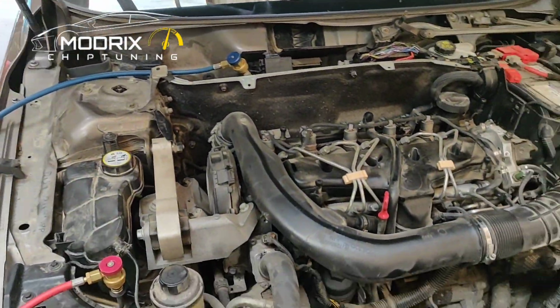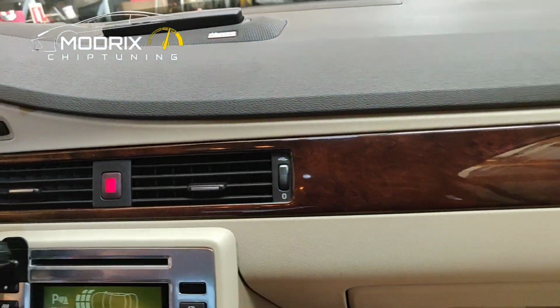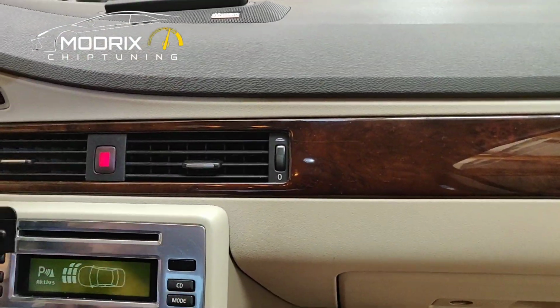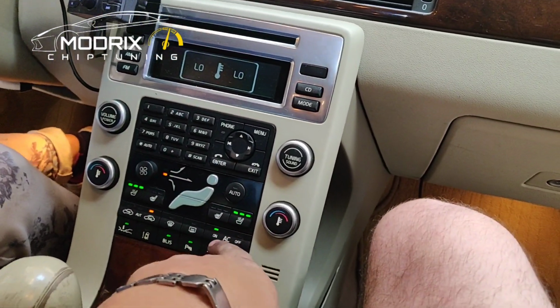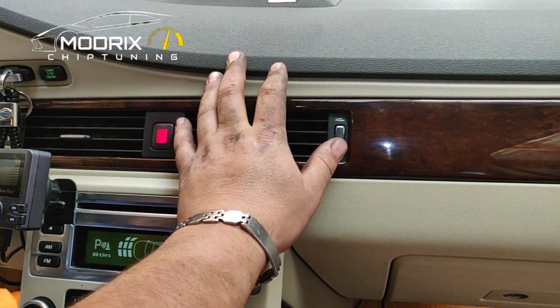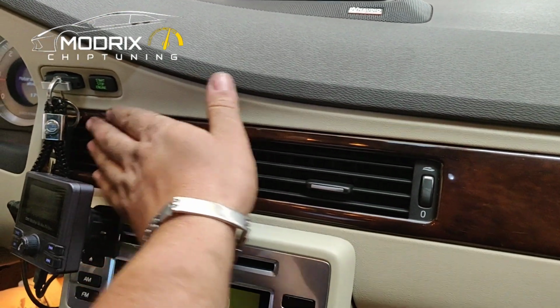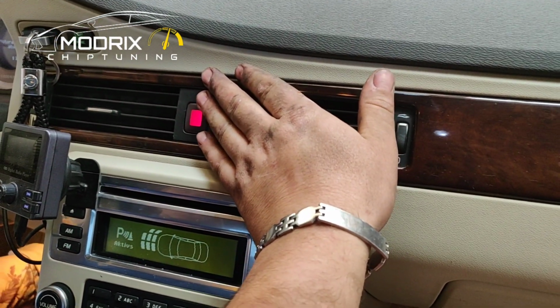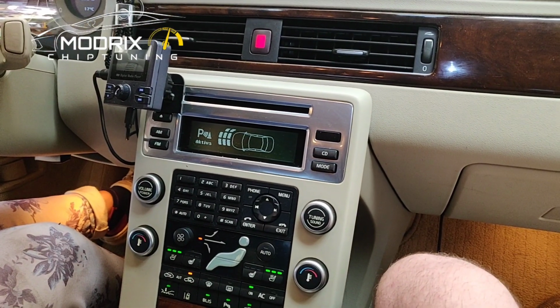Let's go inside and test it. Okay, very good. We have nice cold air. Temperature is low on one and the other side, and the AC is on. So all running perfect. Very good. We have cold, nice air. I think so. At this moment we can finish the video.